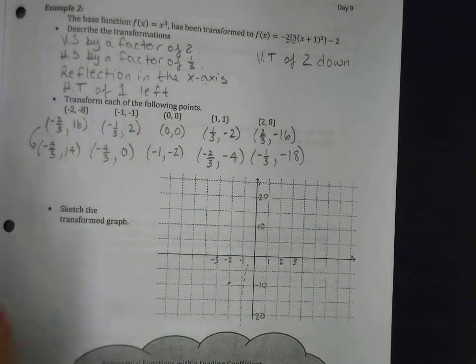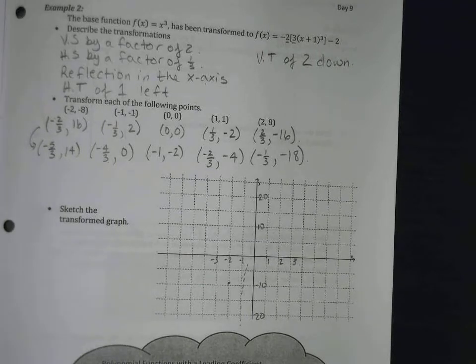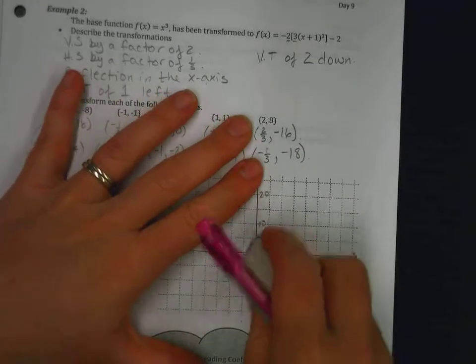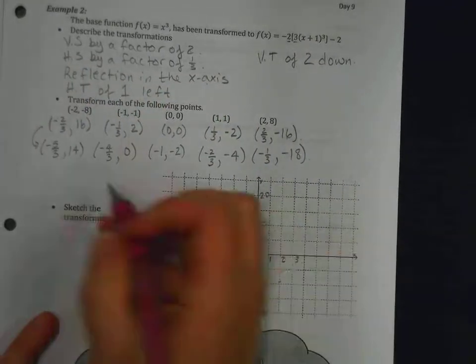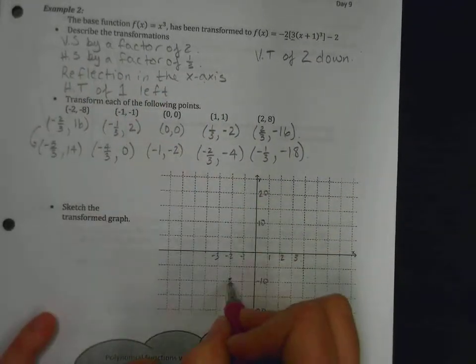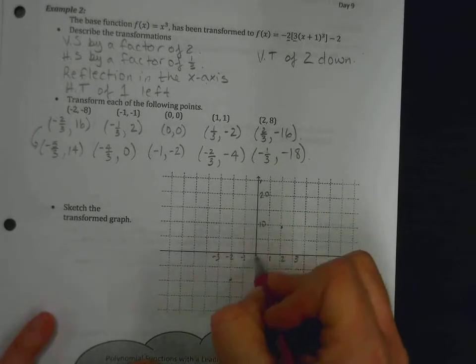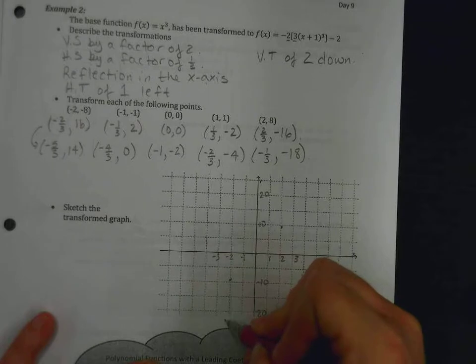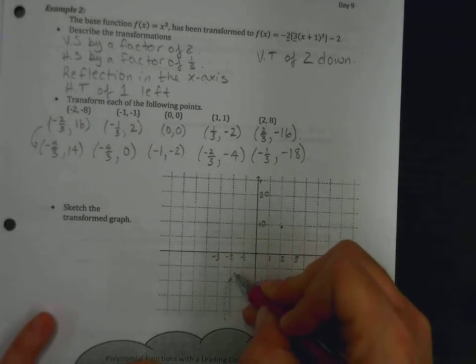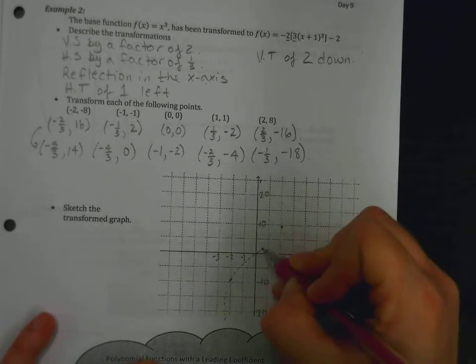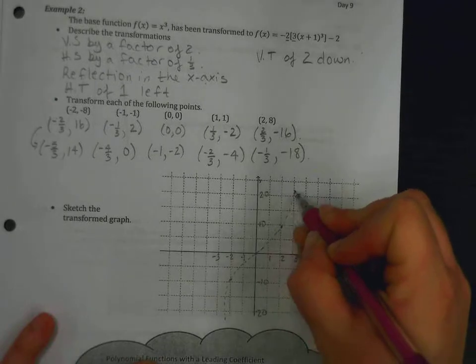So I should highlight this, expand this a little bit more. Let me get my eraser here. Originally this point was at negative 2, negative 8, a positive 2, positive 8, and 0, 0. This is kind of an exaggerated graph, but if I think about this original function, it looks something like this.